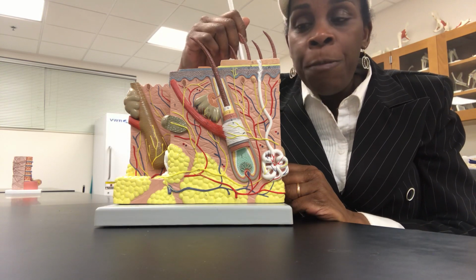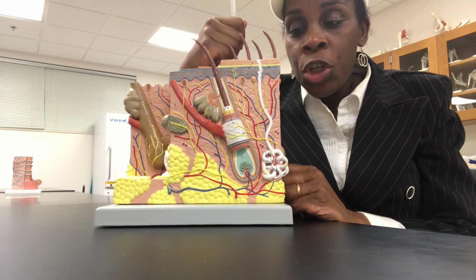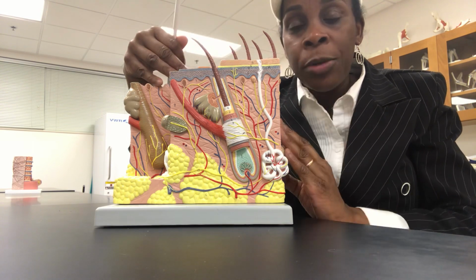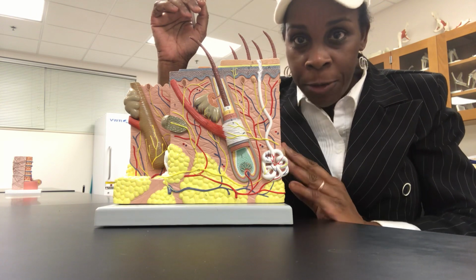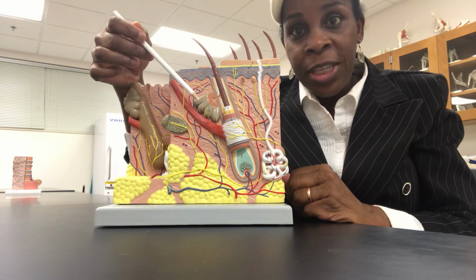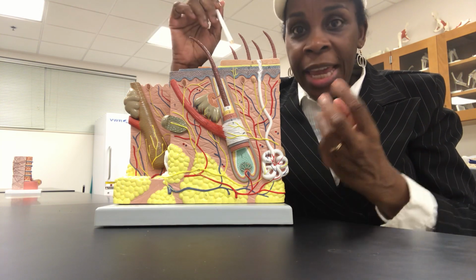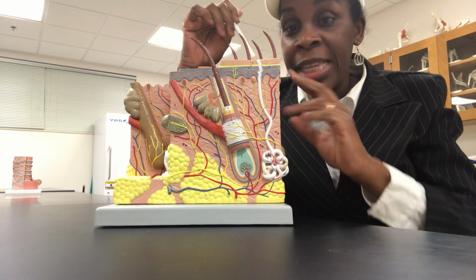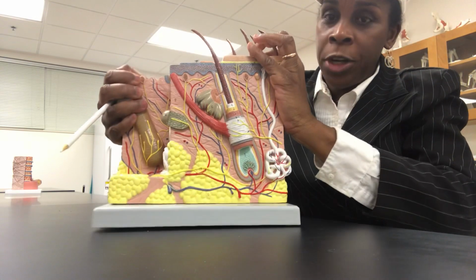Today we'll talk about the integumentary system, specifically the skin model that I'm presenting to you here. This skin model will cover hair and skin, right? The integumentary system is made of hair, skin, and nail, but here we'll only talk about the skin and the hair. I'm going to turn the model around to this side, and we'll talk about each part.